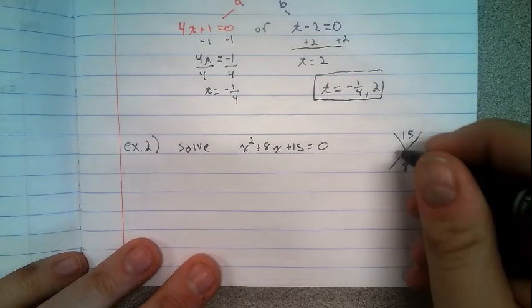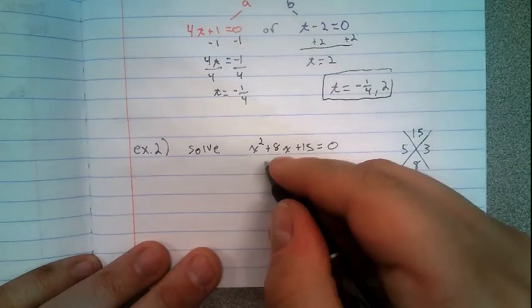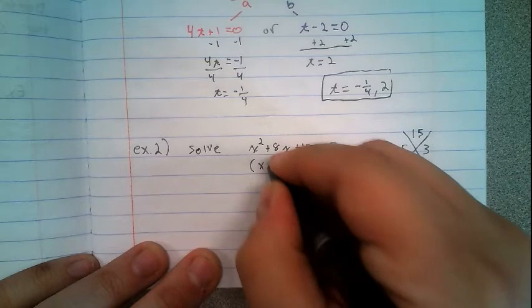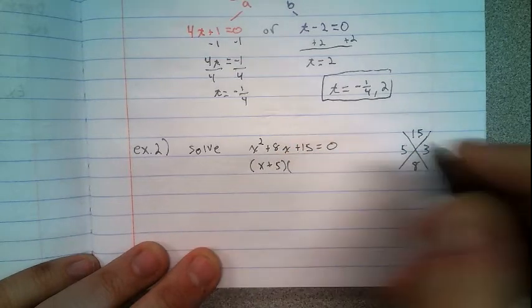You should get 5 and 3. So I'm breaking this down into x plus 5 times x plus 3 is equal to 0.